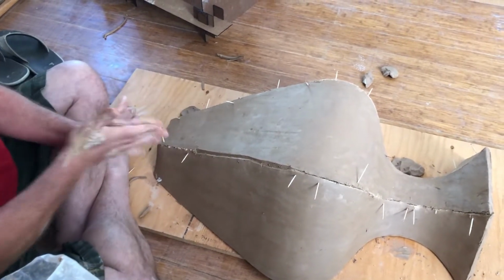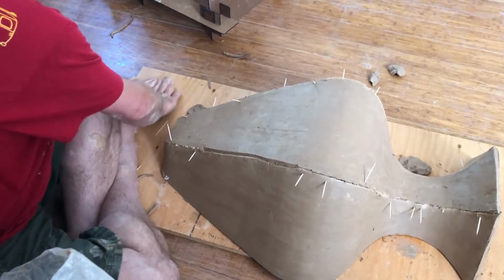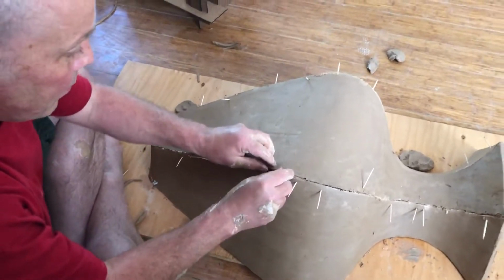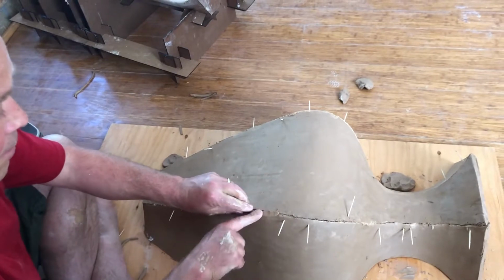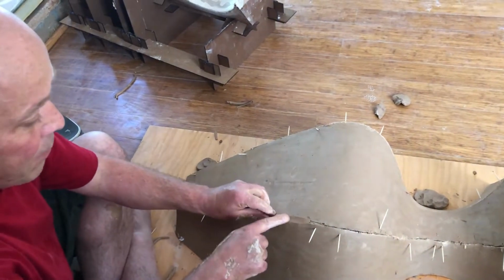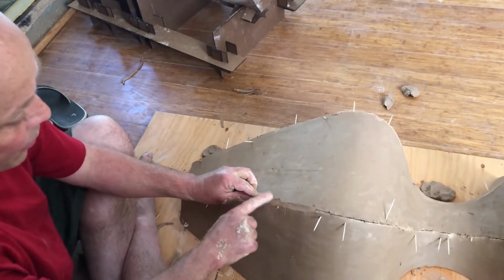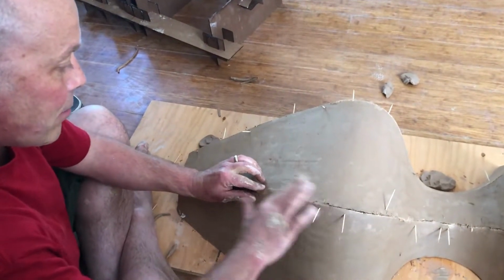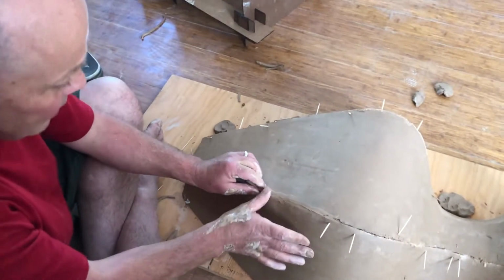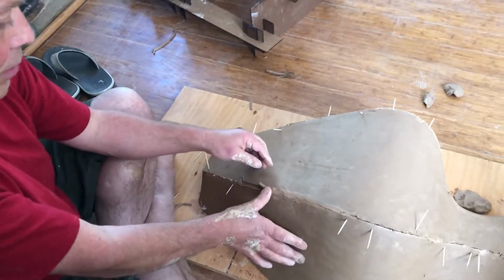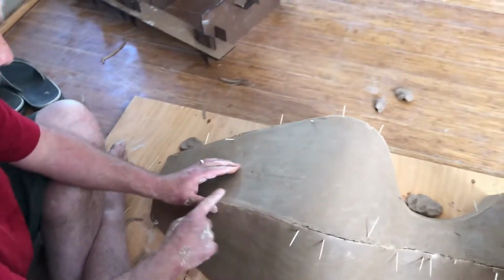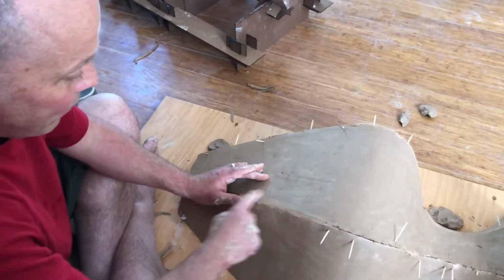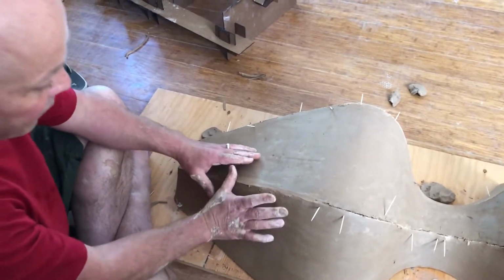I'm going to take a coil and I'm going to put that in there. So basically, I've taken a third bit of clay, which is going to connect. I basically turned this into three pieces. I have this piece, I have this piece, and I have a third piece.